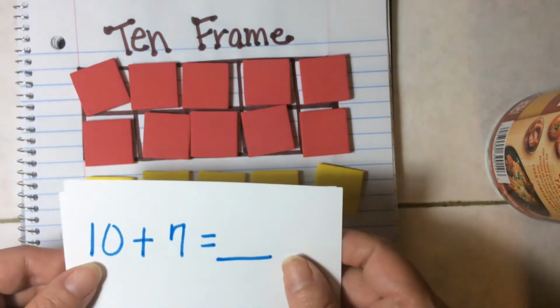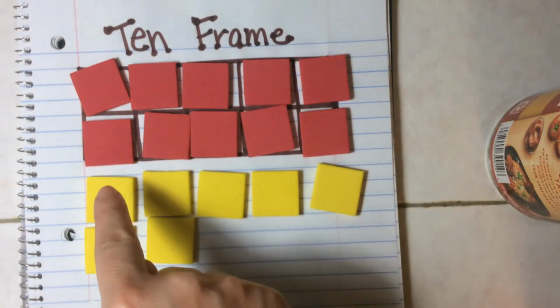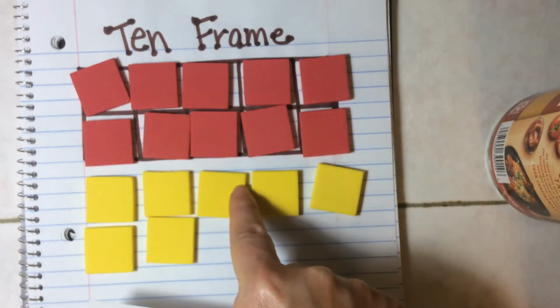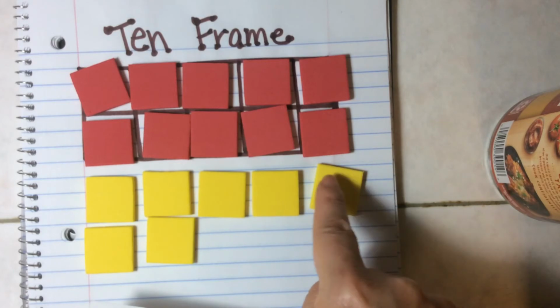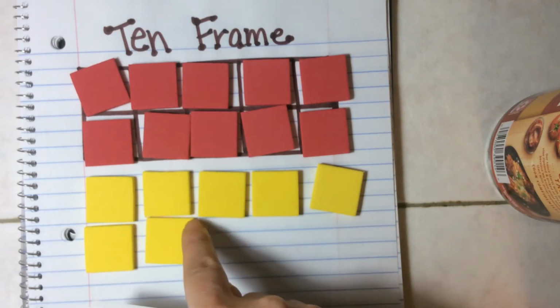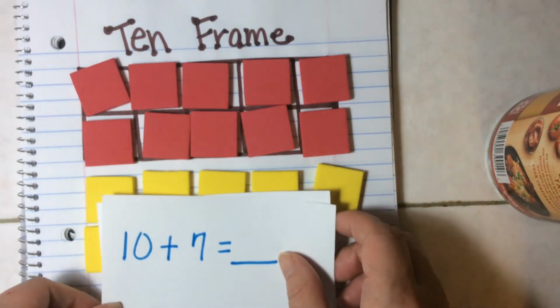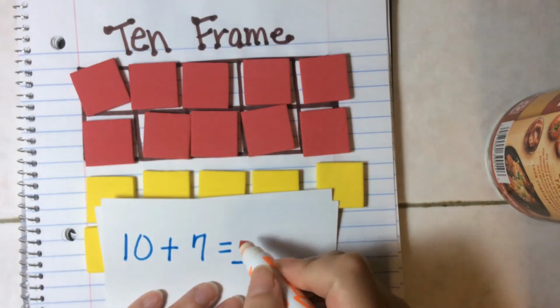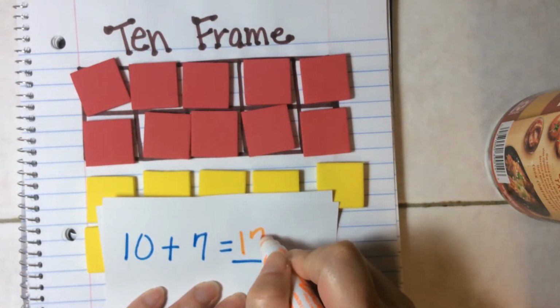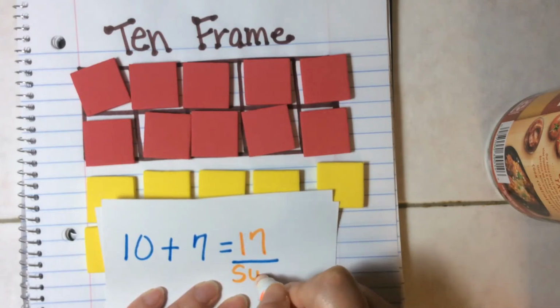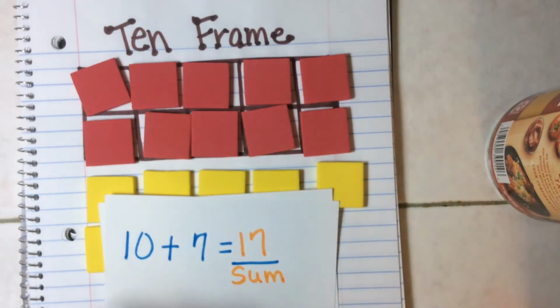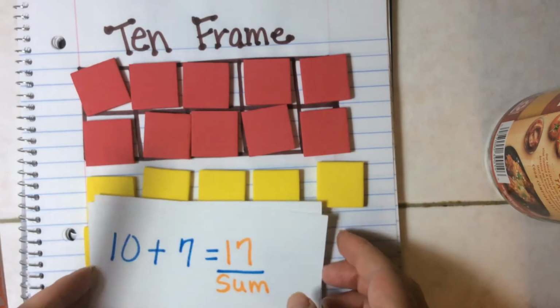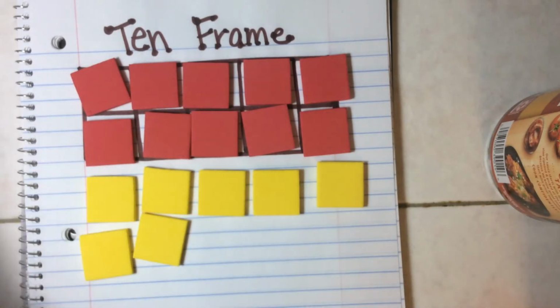Okay, let's add them up together. 10, 11, 12, 13, 14, 15, 16, 17. So 10 plus 7 equals 17. Okay, and again, this is called our sum. All right, one more.